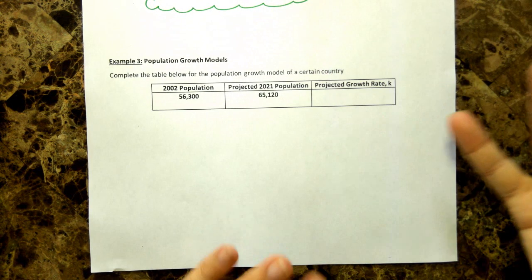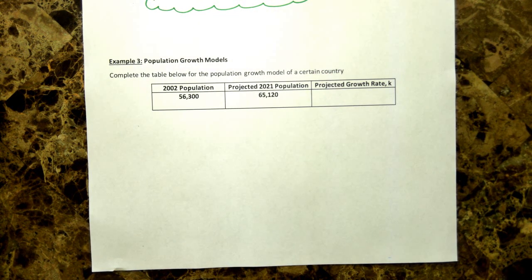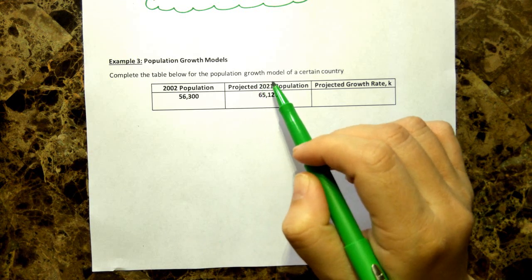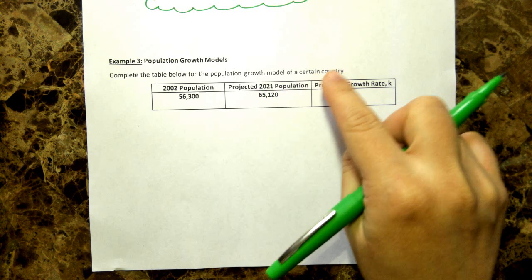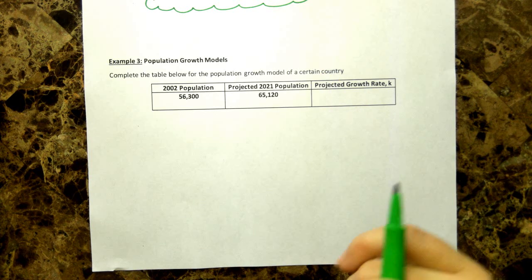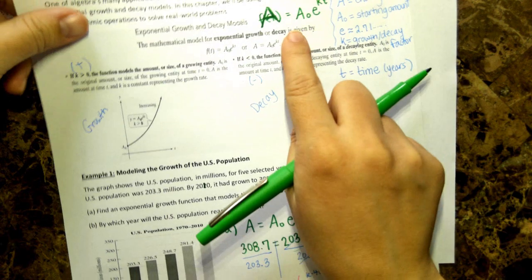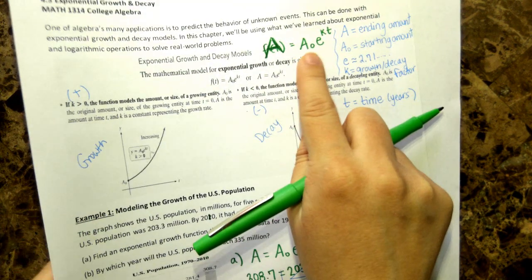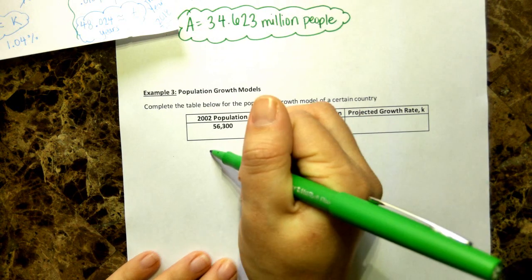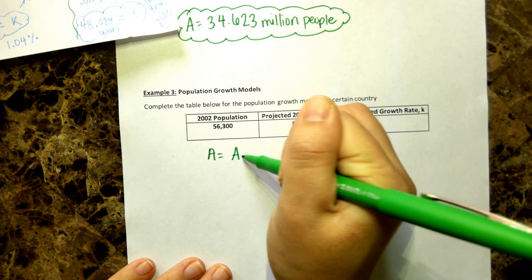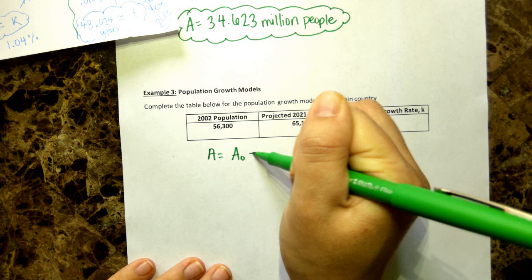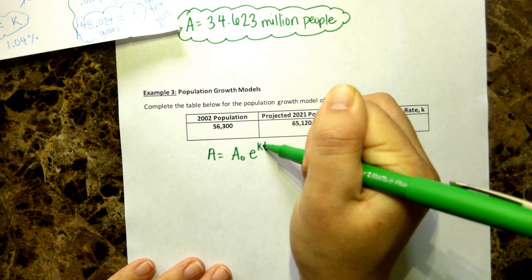All right, another example, very similar. It says complete the table below for the population growth model of a certain country. And I didn't write it in here, but this is an exponential growth model. So we will be using the exponential growth model formula, which is right here. I'm going to write it down again. It's A equals A naught times e raised to the k times t power.